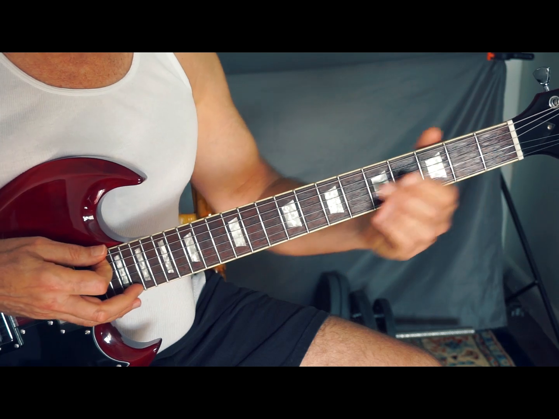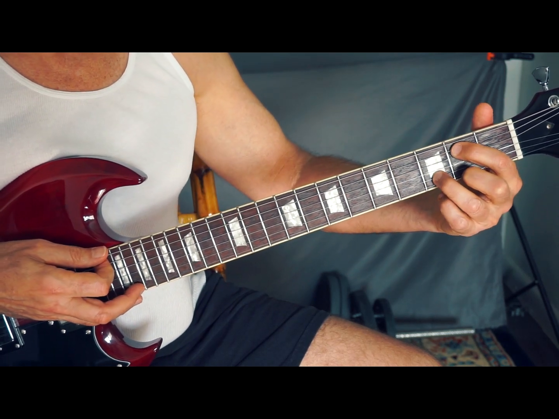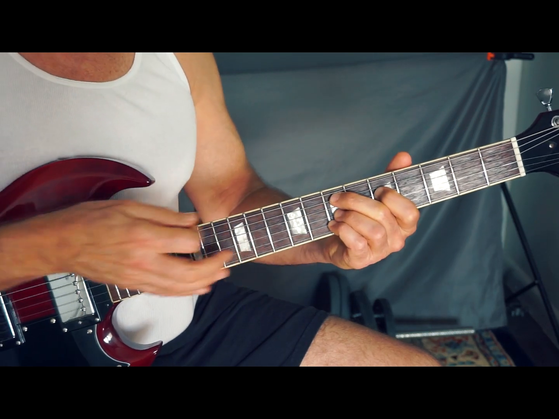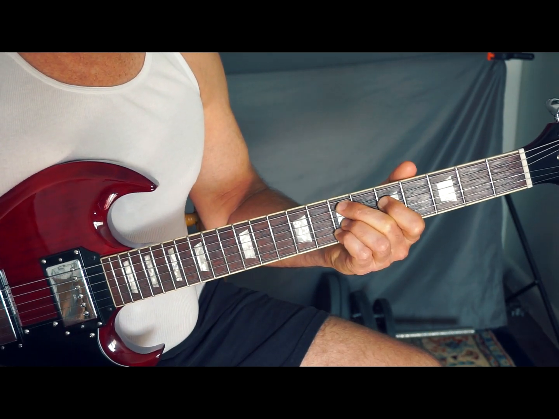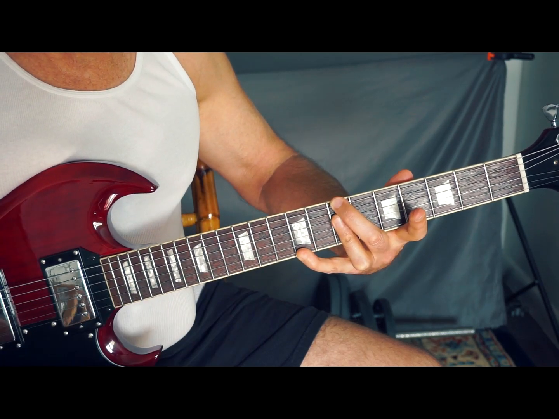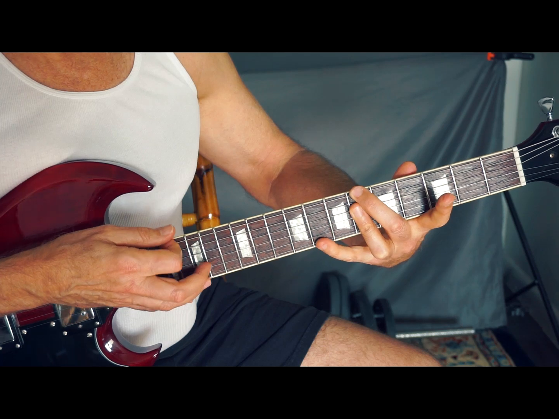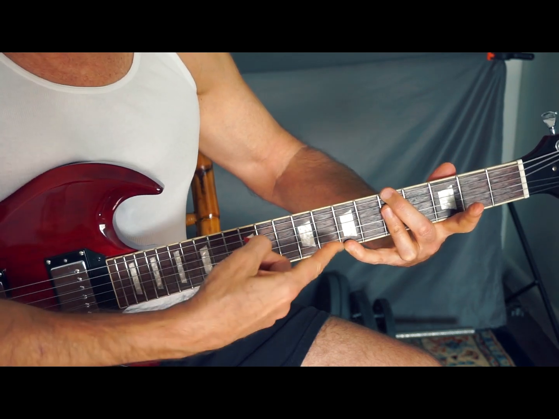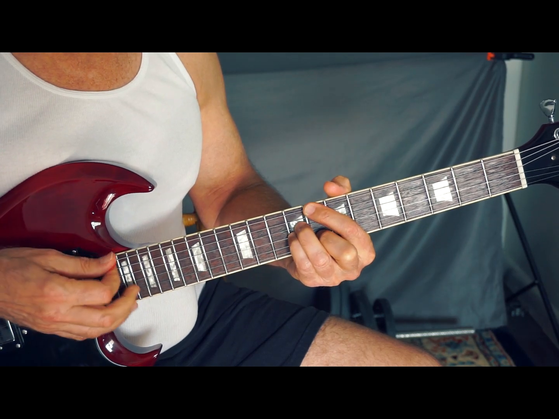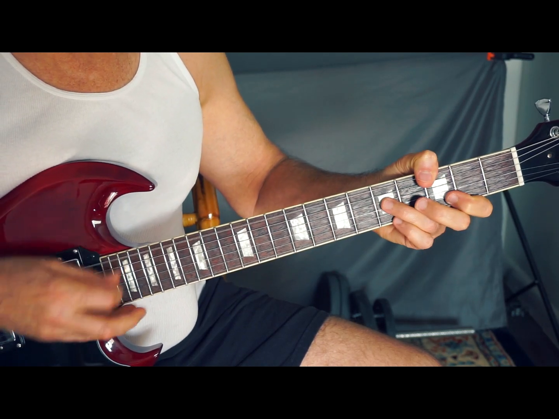Back to my E minor. And now instead of going to the E minor 7 9, I'm going to go to an E minor 9 here. Then I'm going to play a B minor 9, B flat minor 9, A minor 9, C major 7, and then that Hendrixy chord.